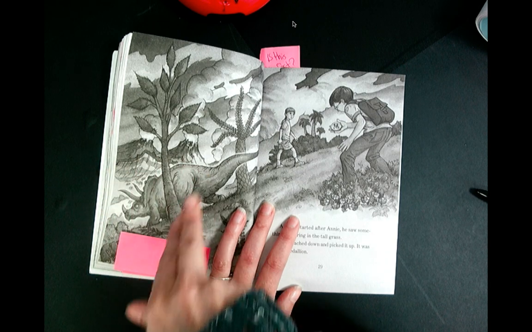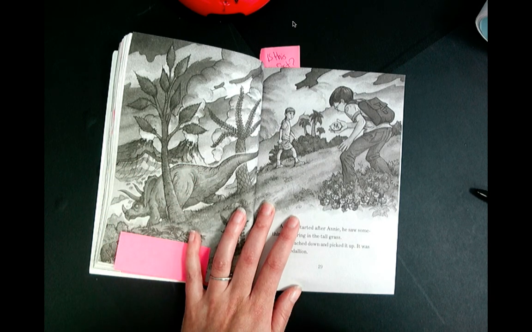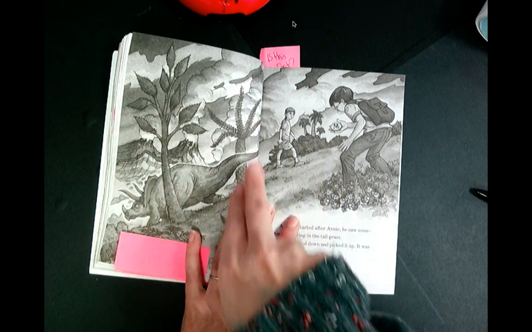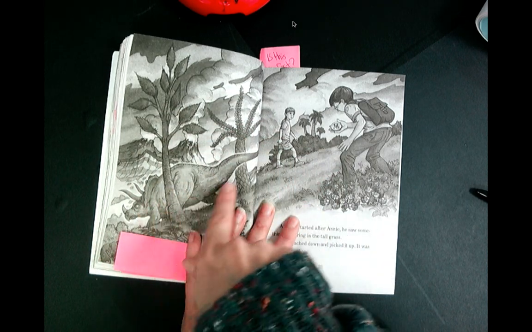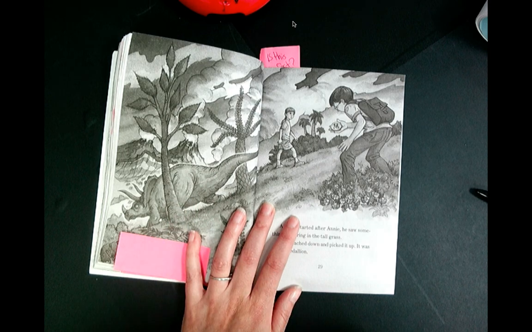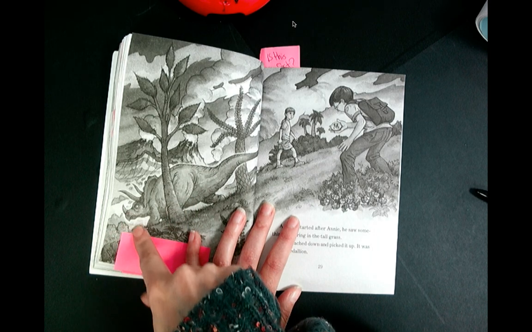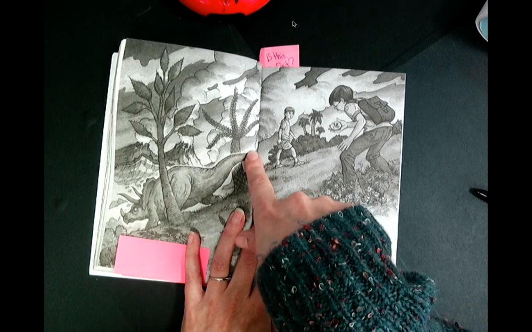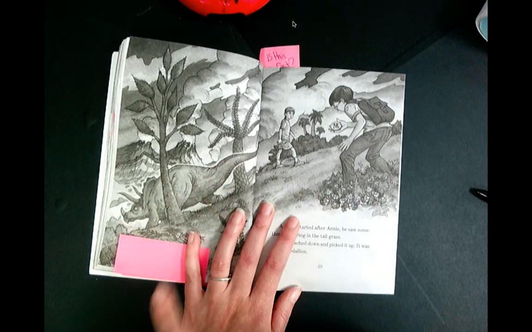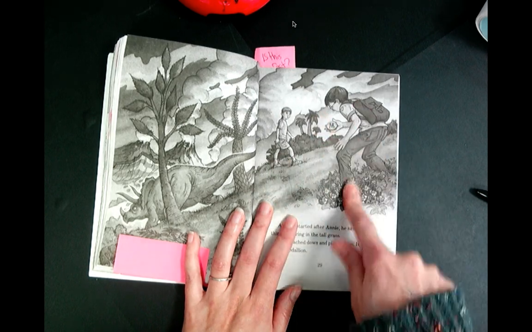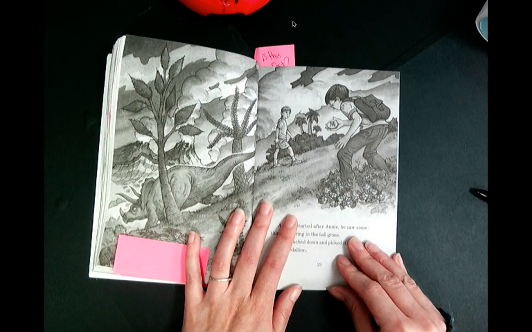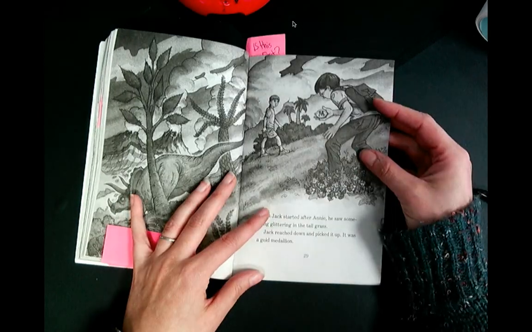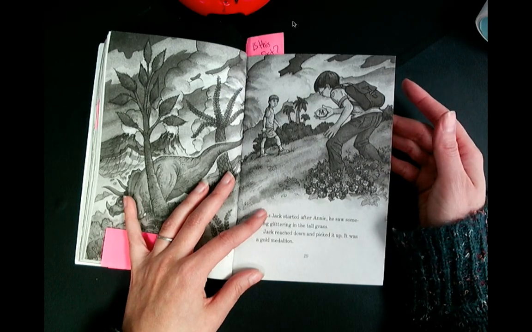We don't have active volcanoes in our world. Well, in our local environment, we do not. But look, it shows the Triceratops here. It gives you a good idea of how large this prehistoric dinosaur was compared to Annie and Jack, and how it didn't bother them. It's a very great illustration to set the mood.